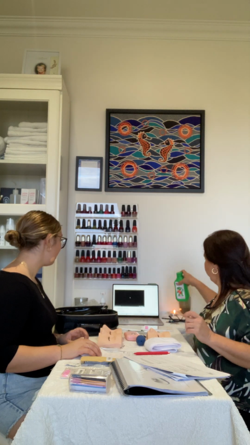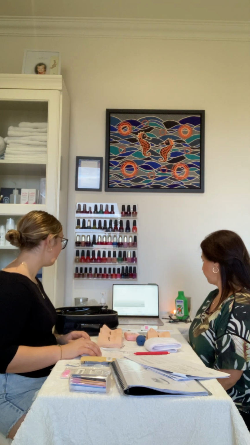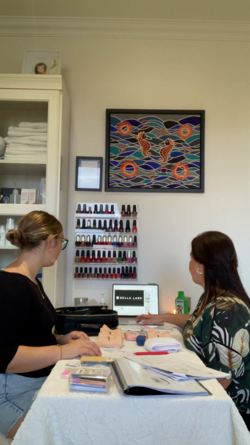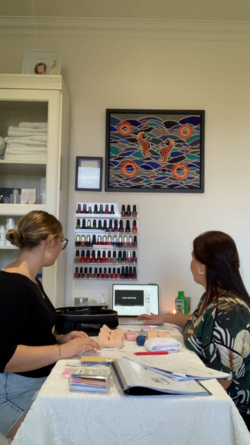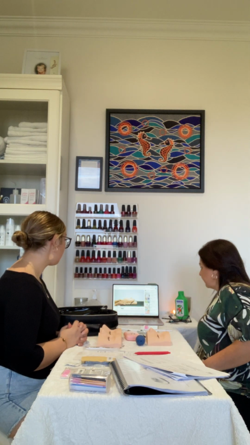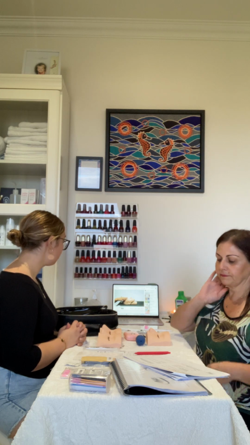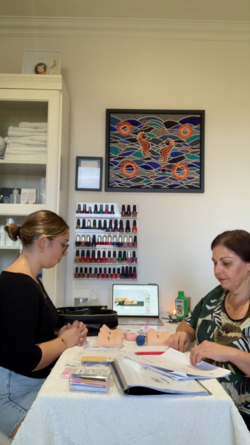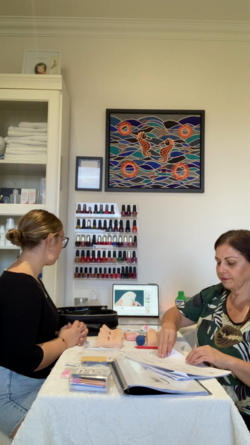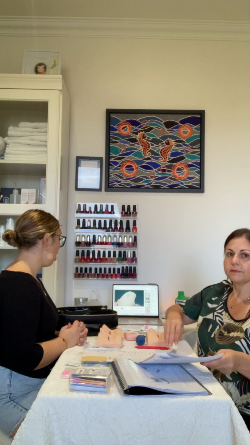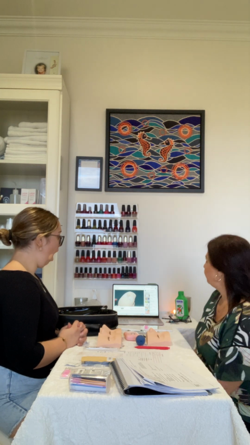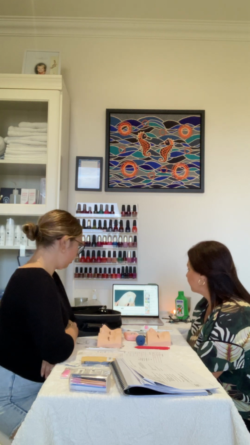Okay, so we're going to watch a quick video. We are going to learn how to make a lash map. We do this for a few different reasons. First is to make sure each eye is symmetrical and has the same shape as the other. Another reason is to keep your work organized. Then, as we work, we can see which section we need to work in and what needs to be done next.